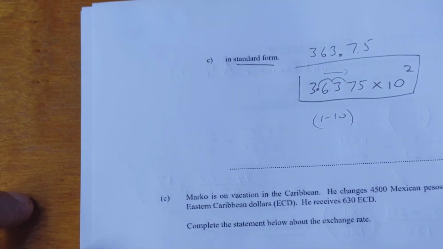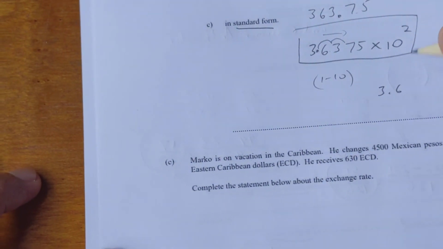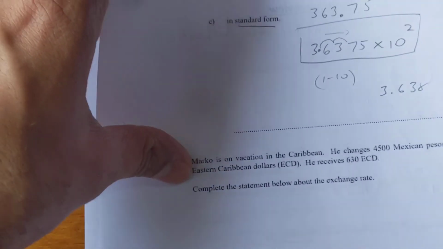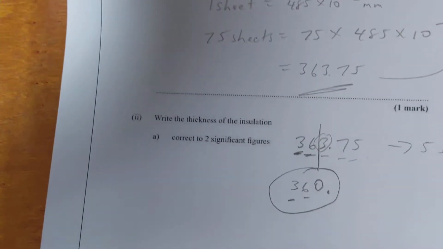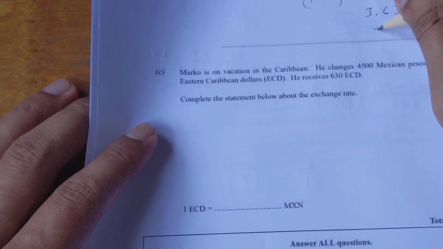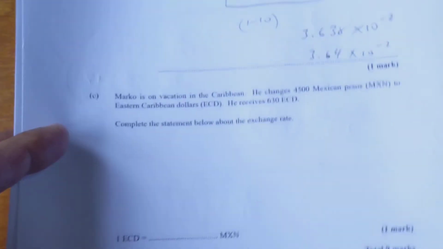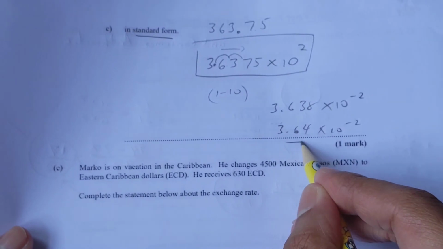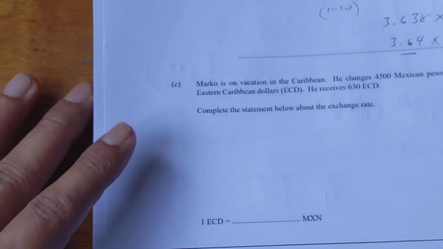Alright, and we can write it in different forms as well. We could have put 3.638 if we were going to use the one for decimal places. Once we have the number between 1 and 10, and 10 to the minus 2, we could put 3.64 times 10 to the minus 2. All of those work once we have a number between 1 and 10 and the correct exponent.